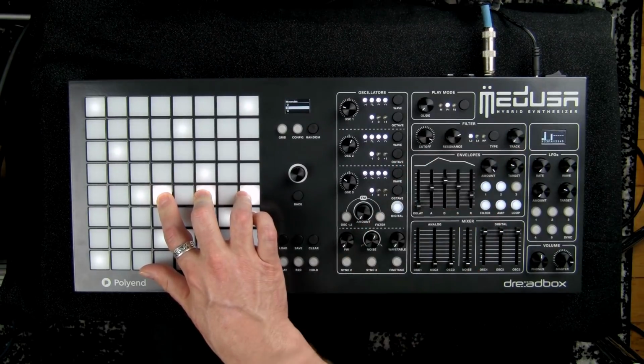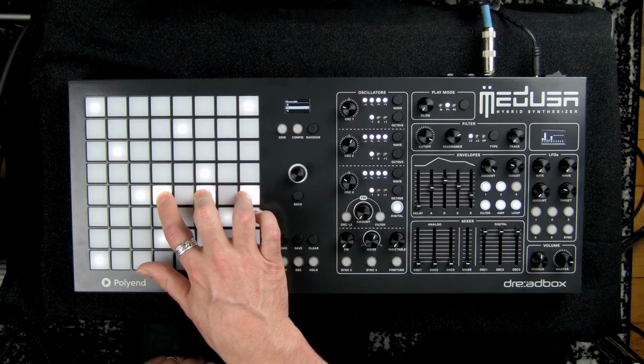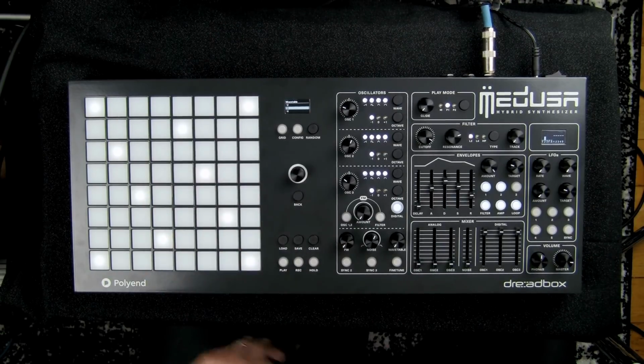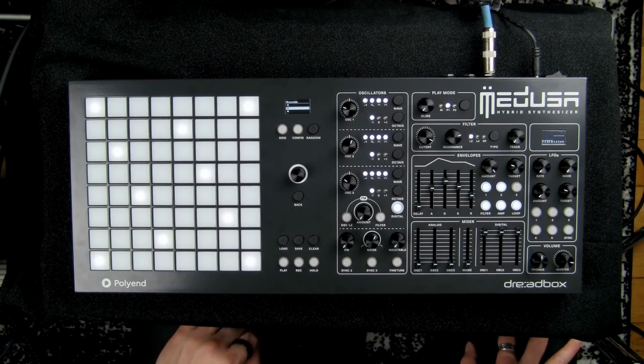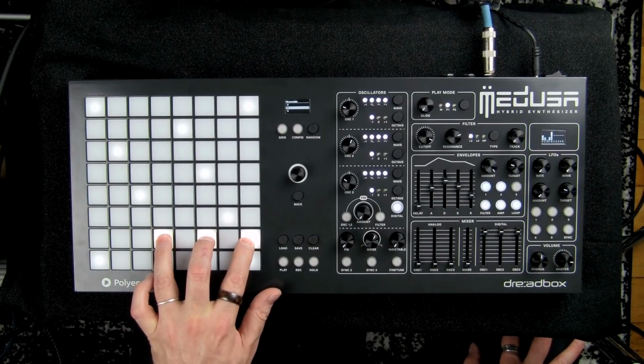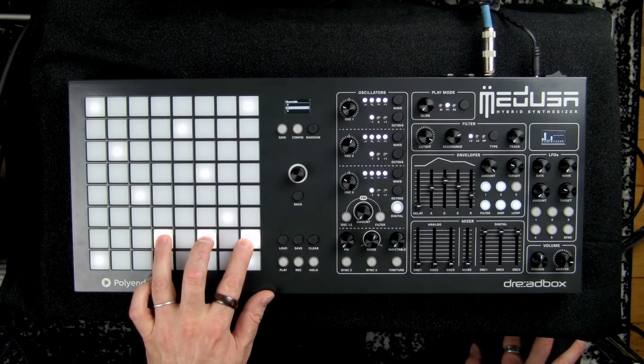Okay, it's going up. And falling. And there it goes again. So yeah, that's the sound of your envelope controlling your wavetable. You can hear some interesting harmonics adding different notes to the chord, actually.